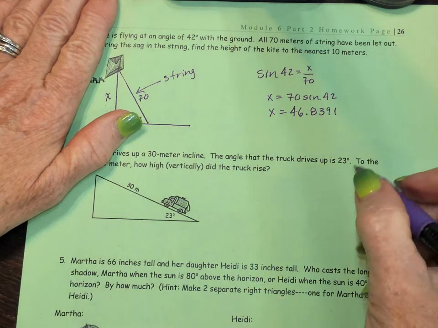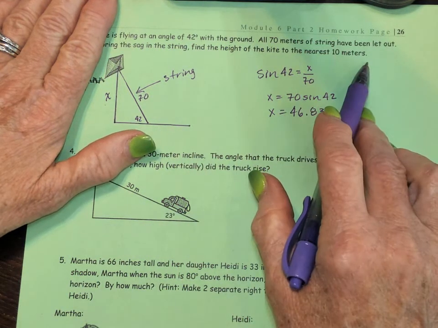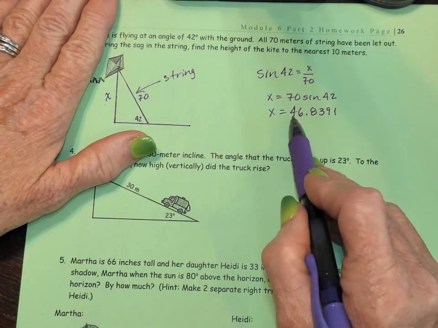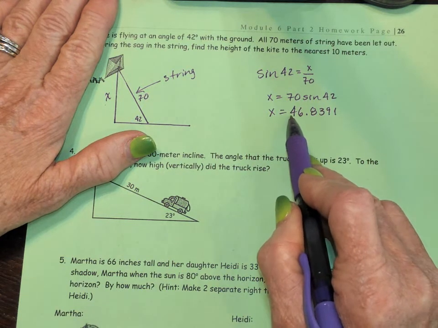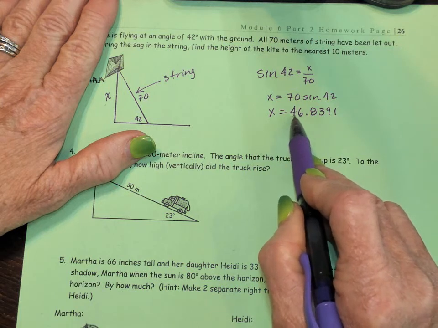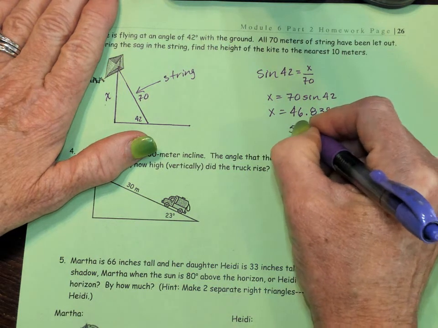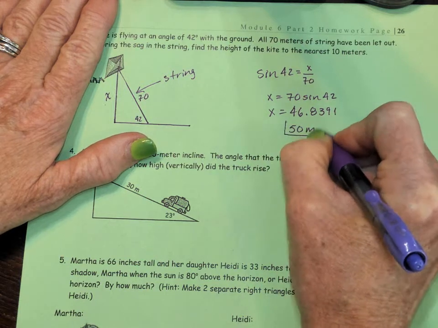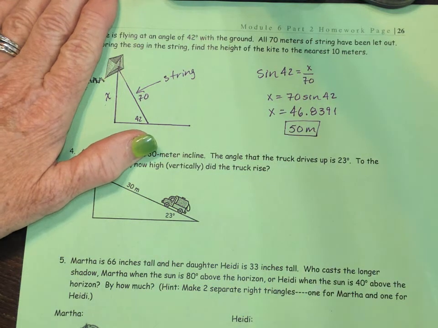What do we want? Find the height of the kite to the nearest 10 meters. So nearest 10, 46 we have to round up, that's closer to 50. So the height of the kite to the nearest 10 meters is 50 meters.